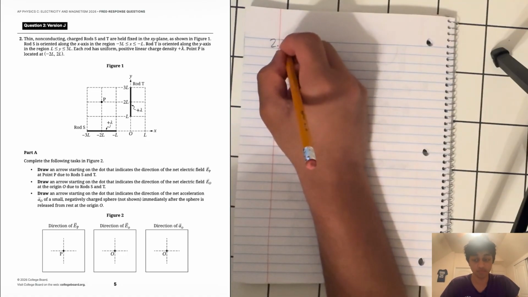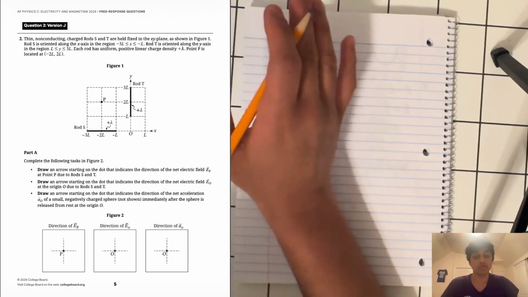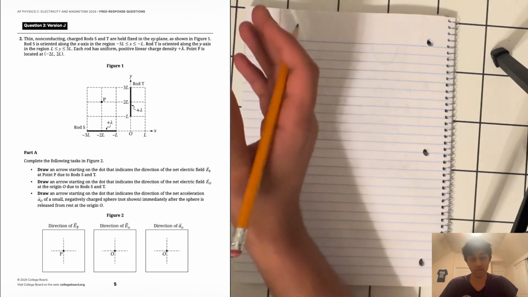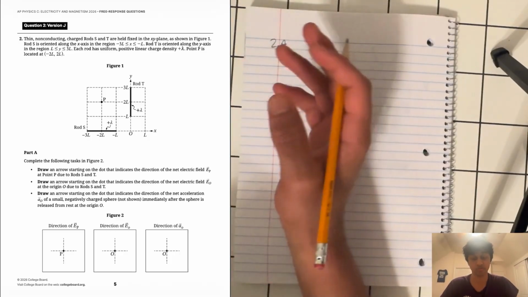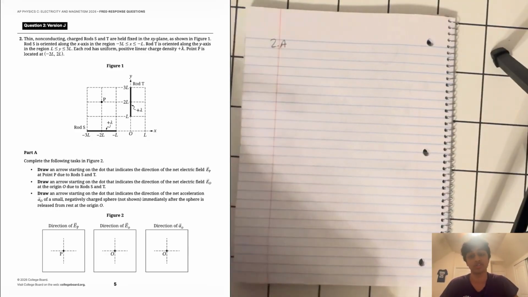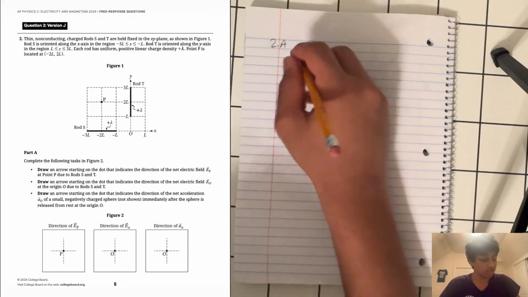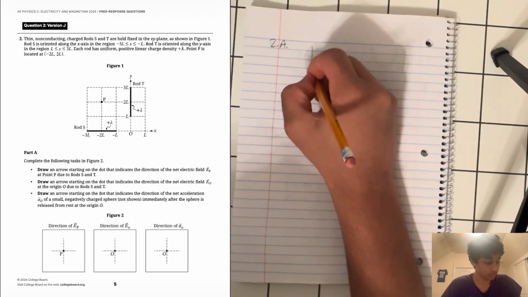So first it wants us to draw the net electric field at point P due to rods S and T. Because it has positive linear charge density, it's given, we know that both of these rods are positively charged. So that means the electric field lines will be pointing away from these rods, because that's the convention for positively charged objects and particles, things like that. So let's draw the grid here for point P.